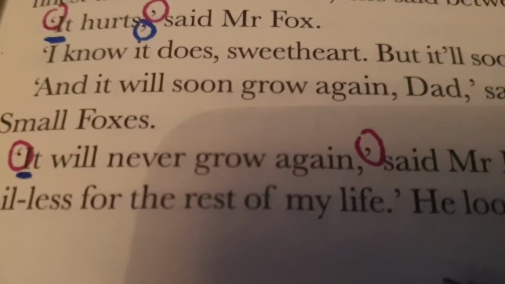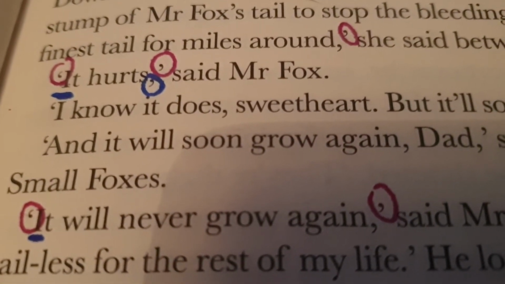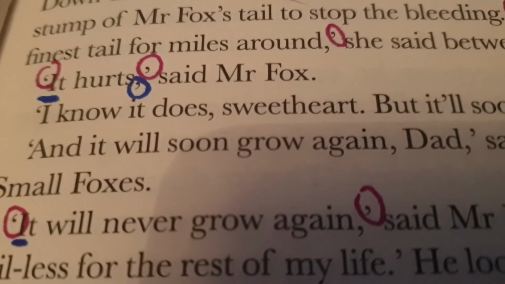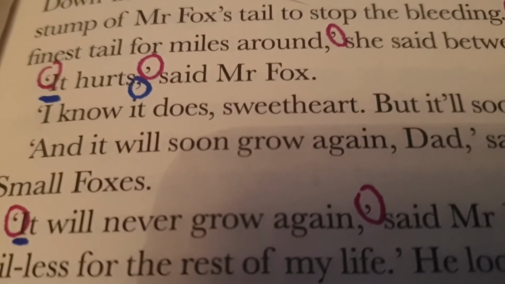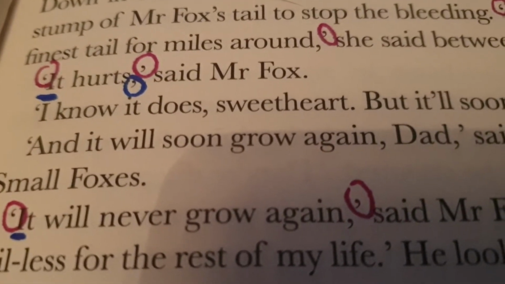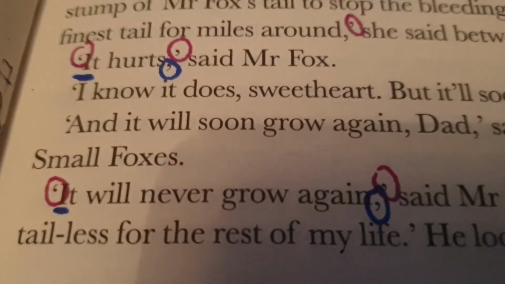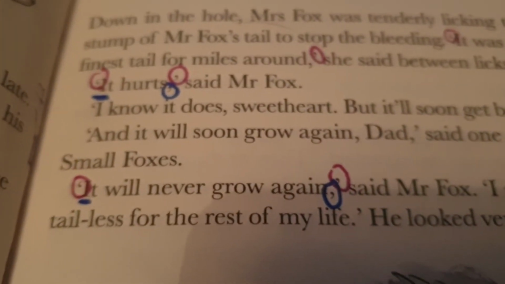And is there a comma? Where is the comma? It will never grow again. That's not a question mark. It's not a question. We don't really need to put an exclamation mark at that point. So yes, well done. Hopefully you've said comma. There is a comma. Okay, said Mr. Fox.